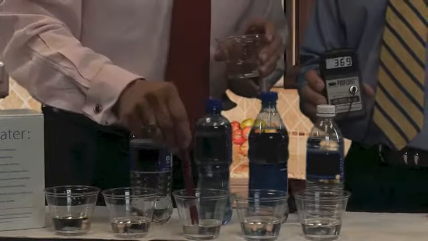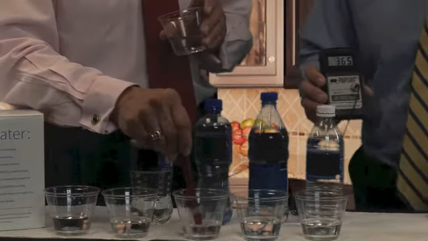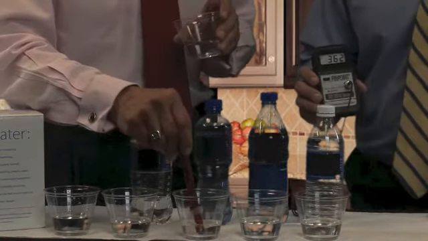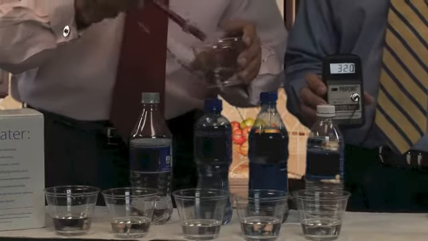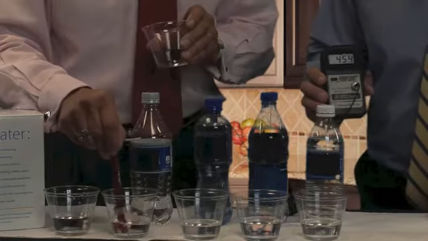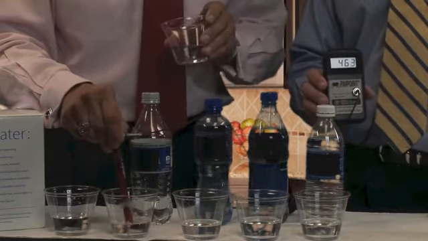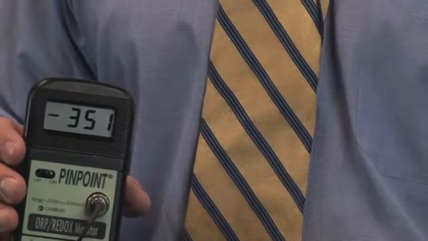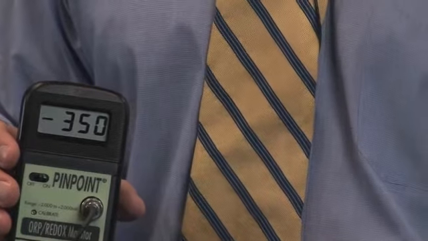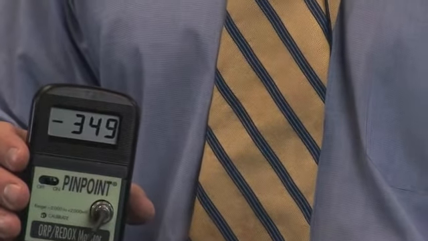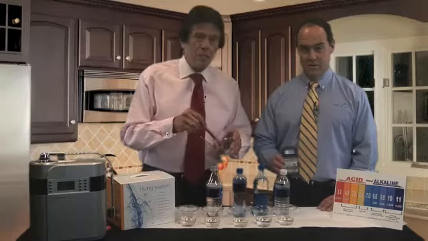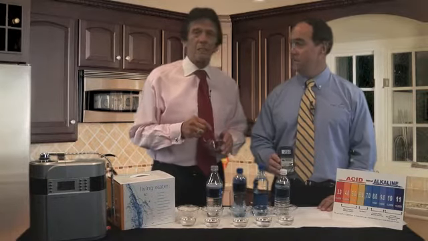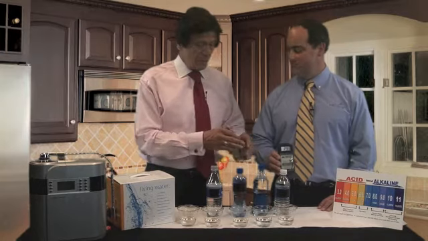All right, and now we're going to go into a sports drink. Whoa, still mid 300s. And a soda. Whoa, mid 400s on the positive side. All right, now we're going to see how living water does. And here we go. Wow, it looks like the living water is in the mid-negative 350s. So it's an antioxidant. All right, so now you've seen the antioxidant properties of our living water, and you can see which one you would rather drink, something that's an oxidizer or something that's an antioxidant.